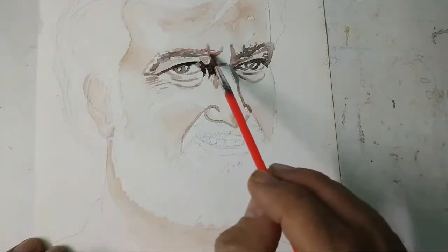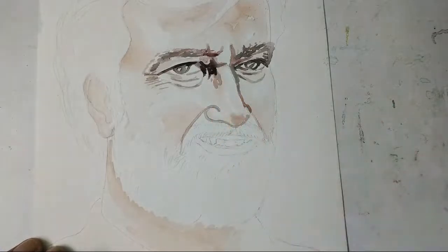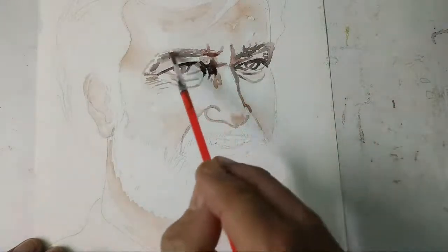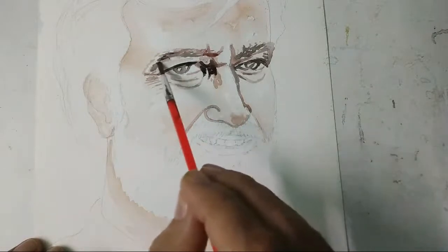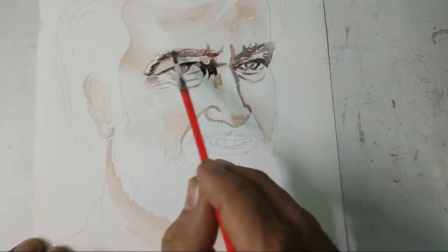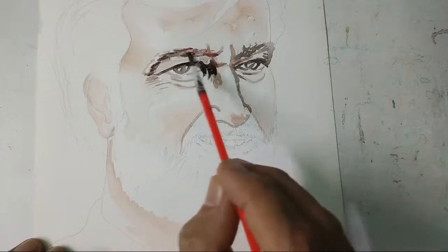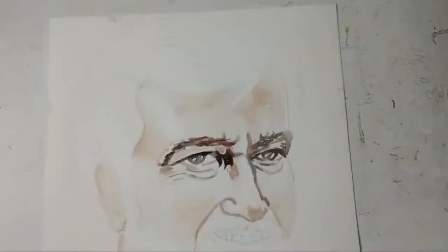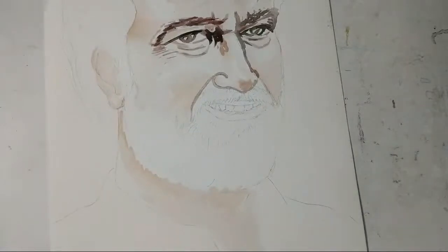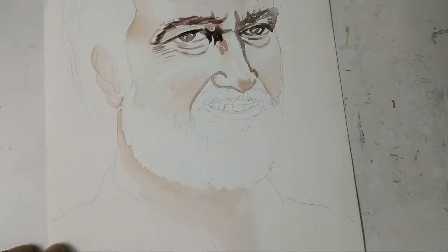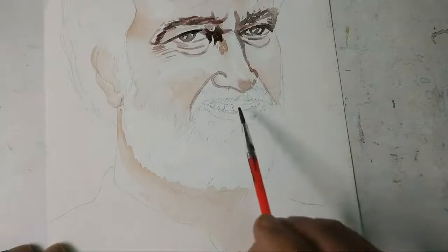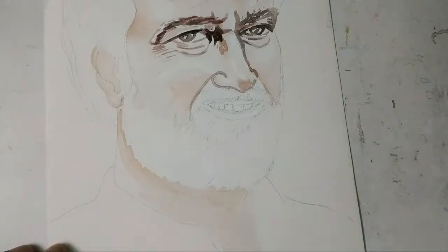Now the skin is dark and brownish, so I am using a little bit of brownish black. I have added a little bit of black. Now watch this. The area which is under the nose, here I have to use dark. So again use red, orange and brown.